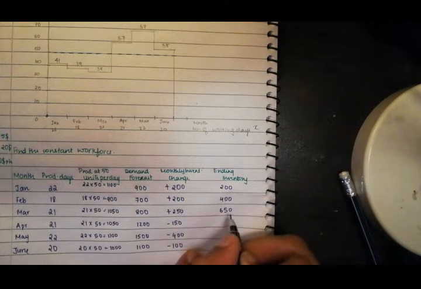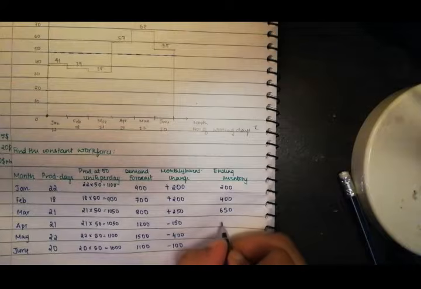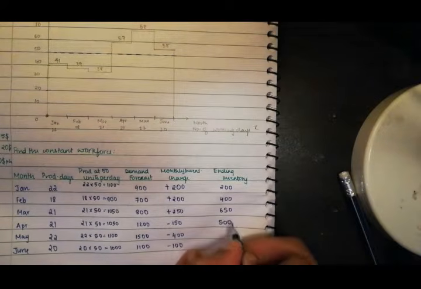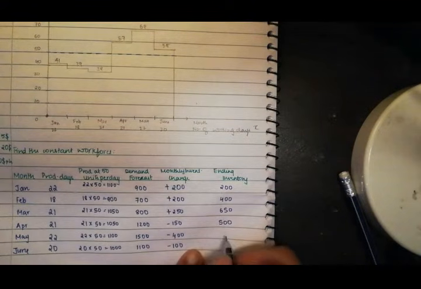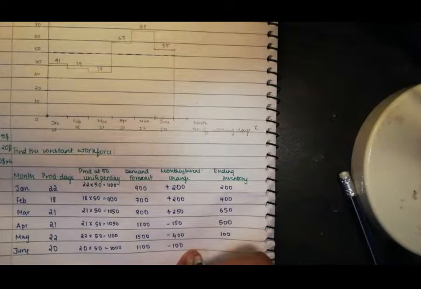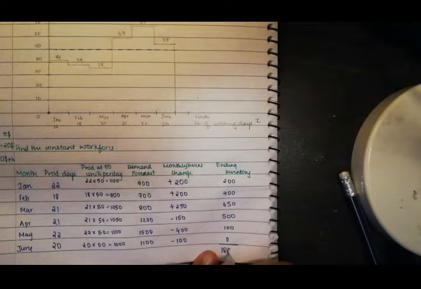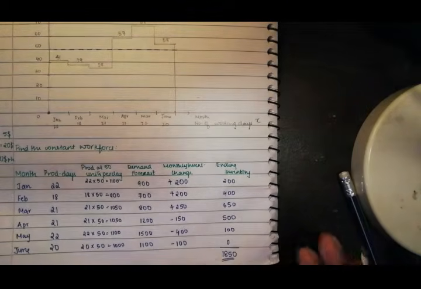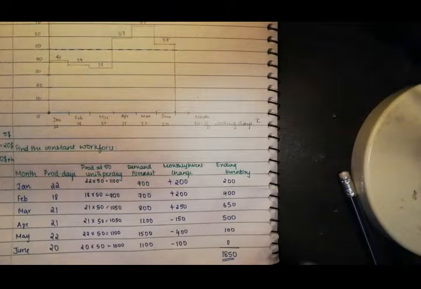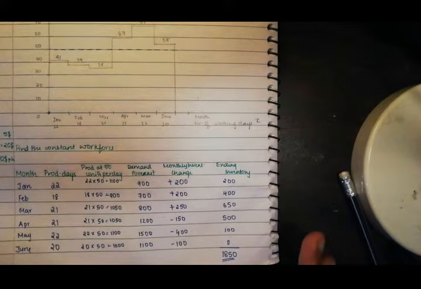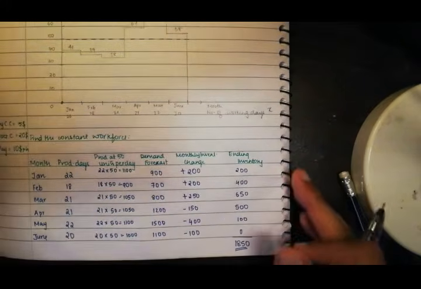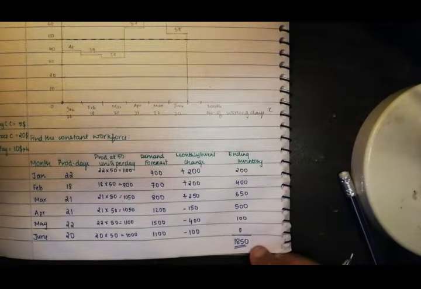For 3 months, it's going to be 650. Minus 150, which is going to be 500. 500 minus 400 is 100, and 100 minus 100 is 0. So the total ending inventory is going to be 1850. Okay, so this is the inventory that you need to be carrying after accounting for all of these changes, and this is later needed to find the cost for this plan 1.